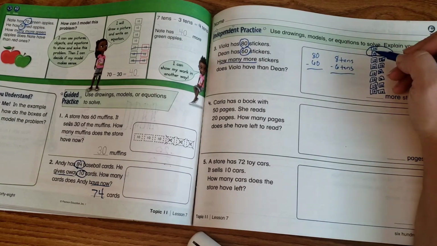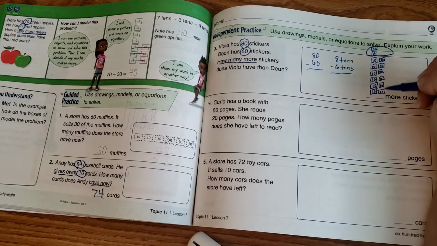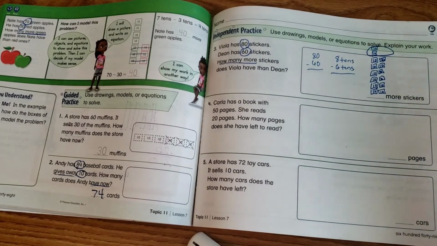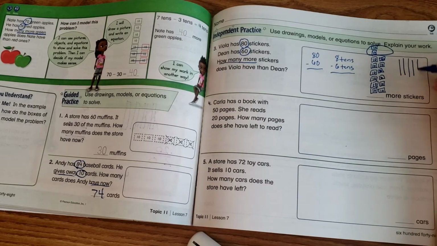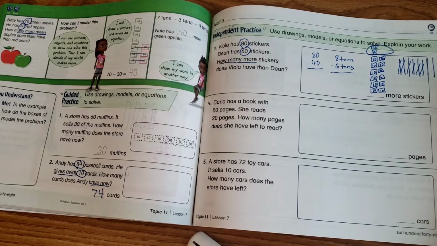So there are 2 more over here. And 2 10s is the same answer, right? Or you can draw 80. 1, 2, 10, 20, 30, 40, 50, 60, 70, 80. And then you could cross out the 60. 10, 20, 30, 40, 50, 60. And see how many you have left. So whichever way you want to do it.